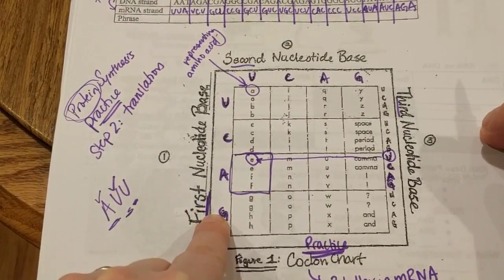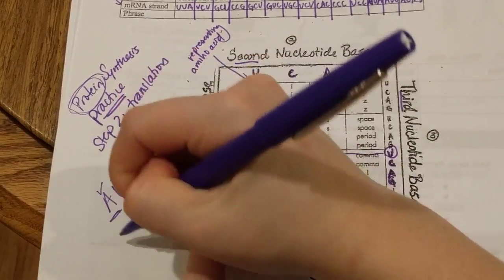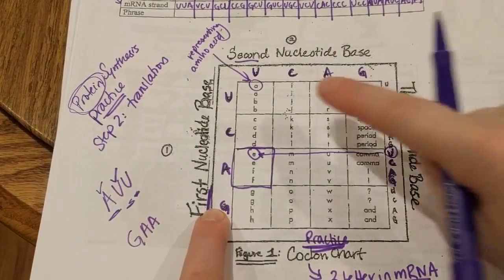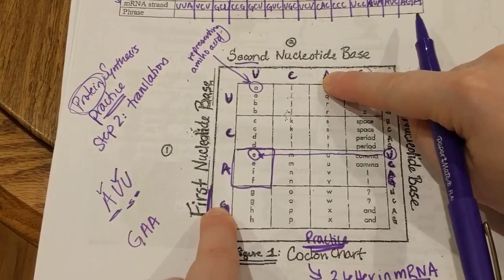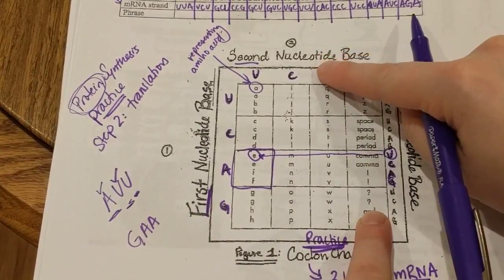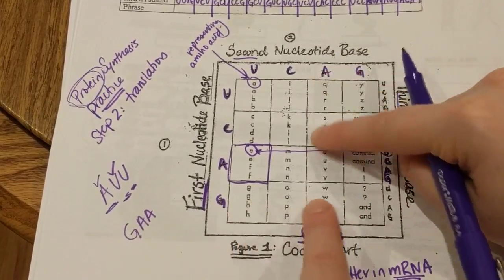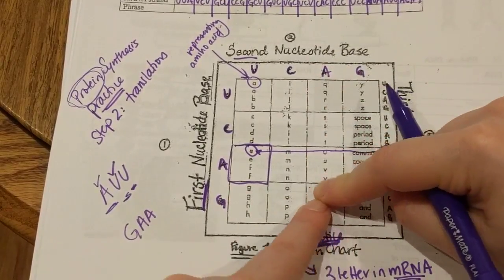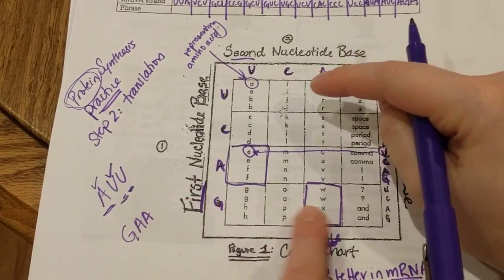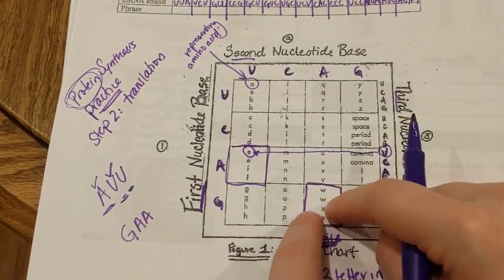G is here for the first one. Let's write it out, GAA. The next letter is A. Where do they come together? I'm focusing on this row, and my second letter is A, this column. Where do they meet? Oh, they meet right here. Somewhere in this row and this column meet here.